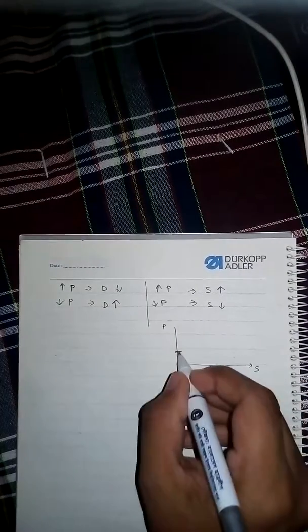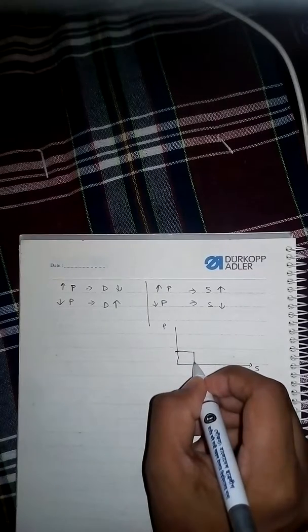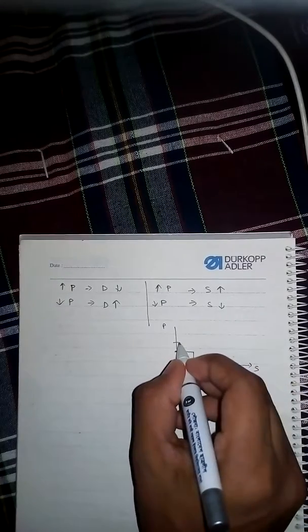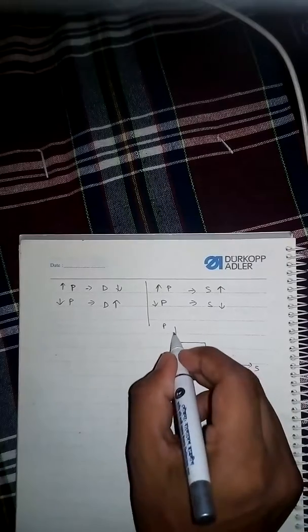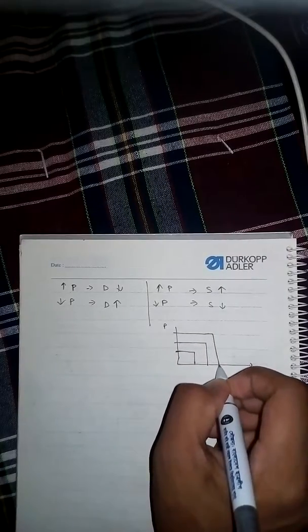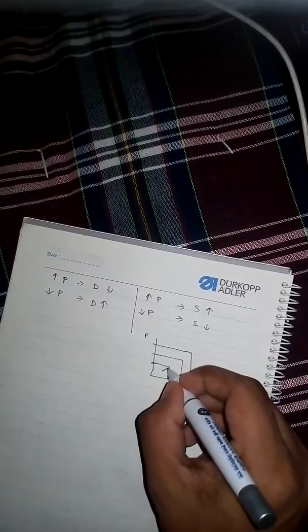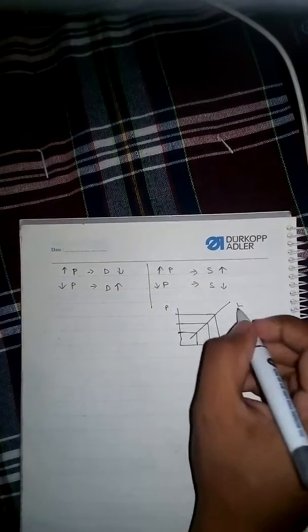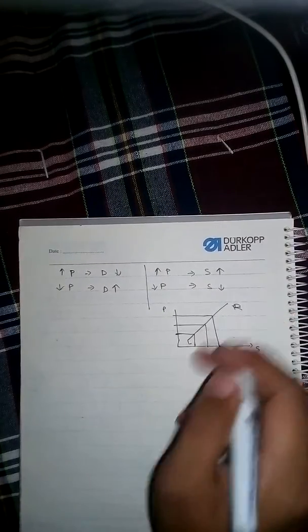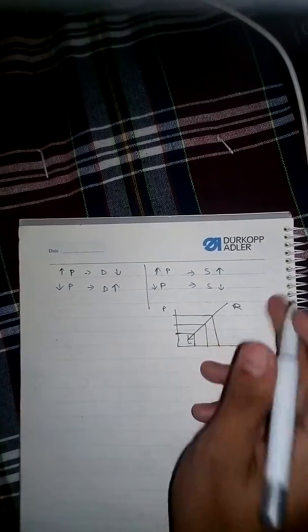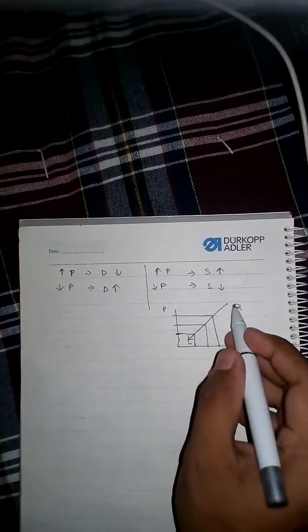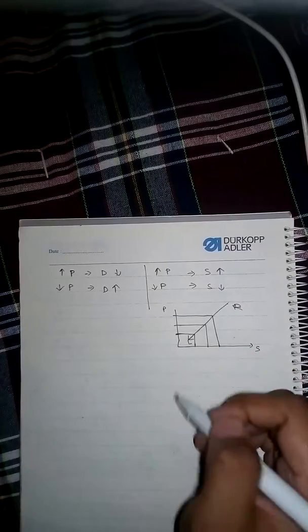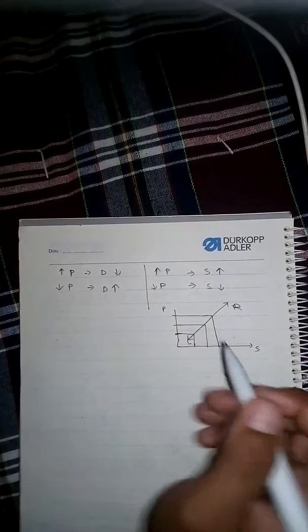When the price is at this point, supply will be at this point. If you add all of those points, the graph will be decreasing on the left side and increasing on the right side.